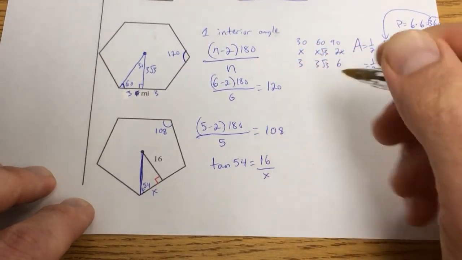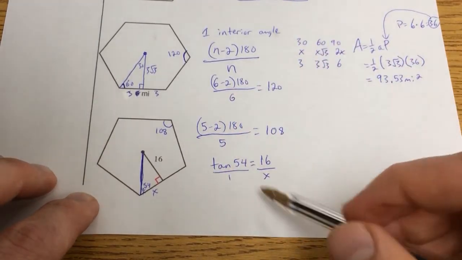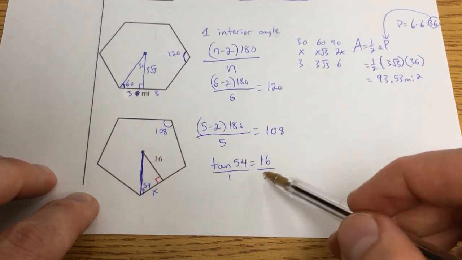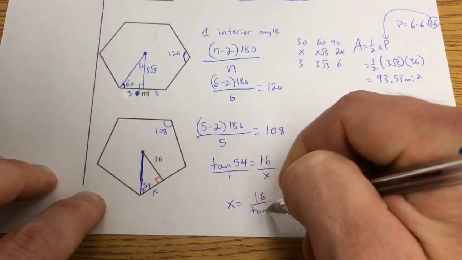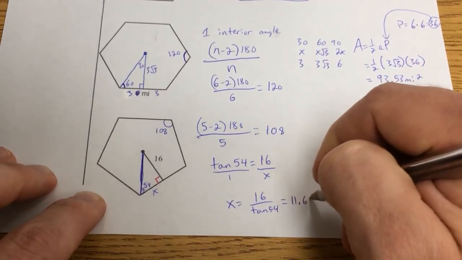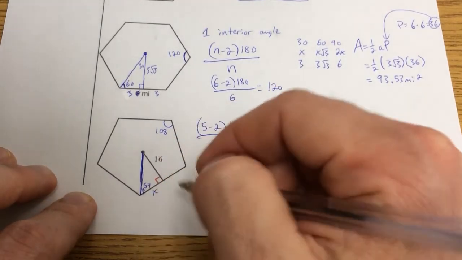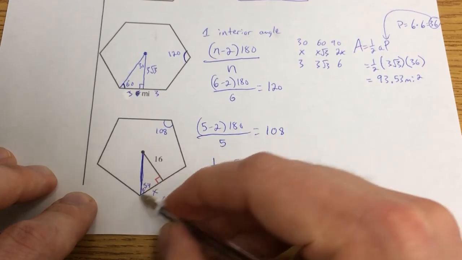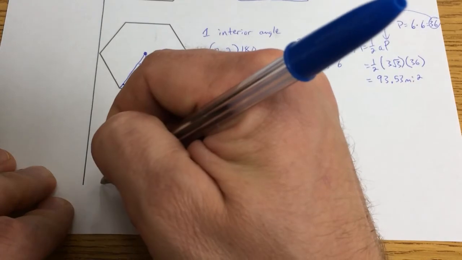Again, if I'm going too fast at any point in this video, please pause it, catch up to me, and then resume. When I cross multiply here and then divide, well, again, what happens is the x and the tangent of 54 end up switching places. So x equals 16 divided by tangent of 54. And that is equal to 11.625. I'm going to round to the thousandths place for that. So 11.625 is inside the triangle there, but that's half of my side here. Don't forget to double that. If I double that, I get 23.25.